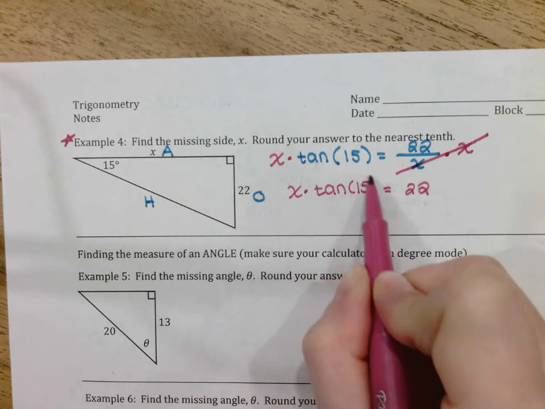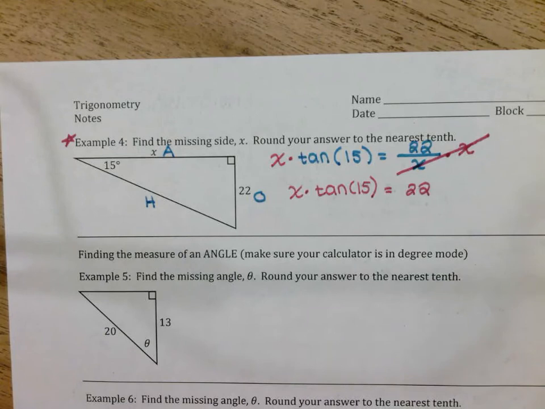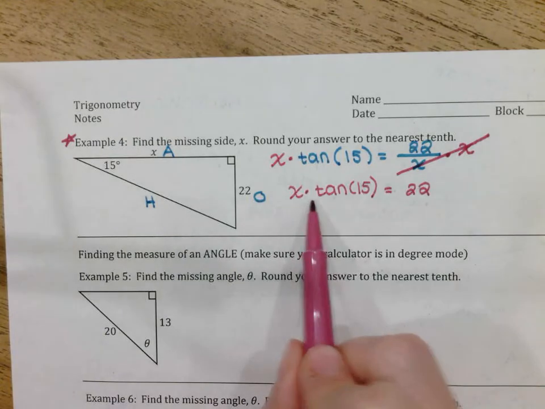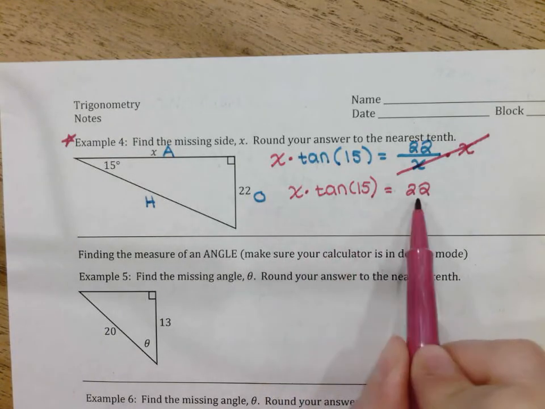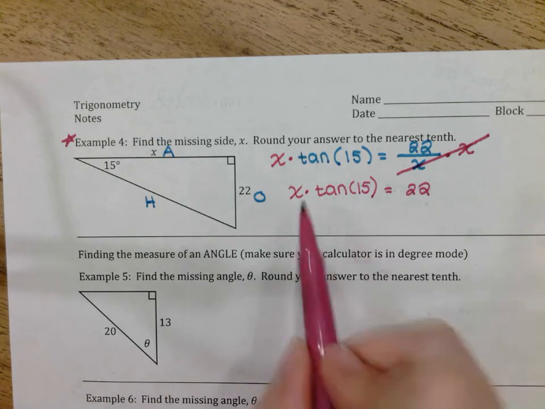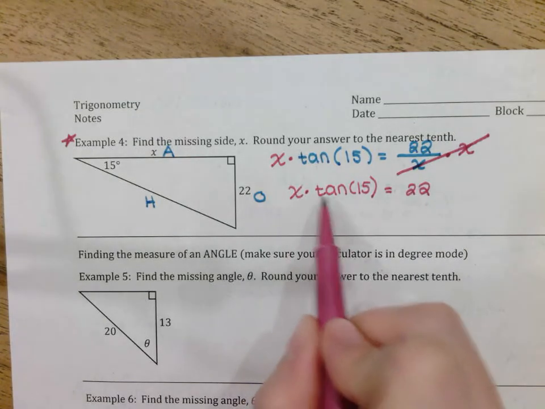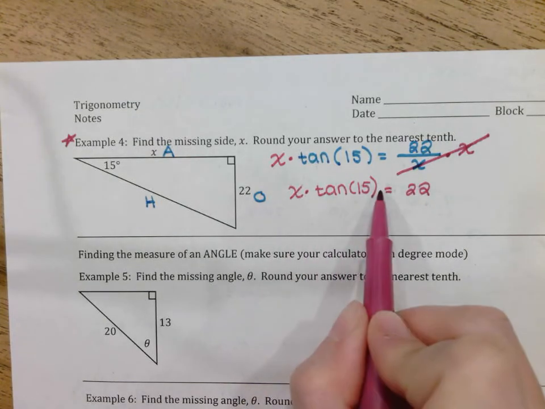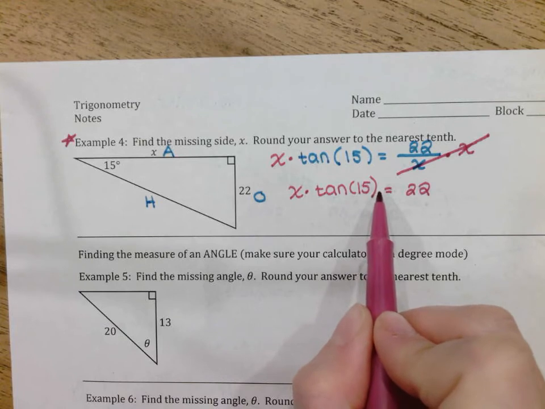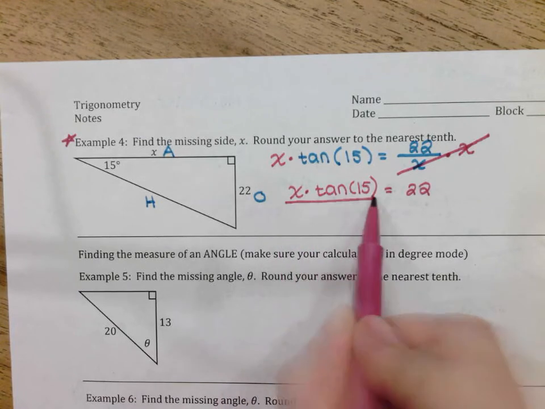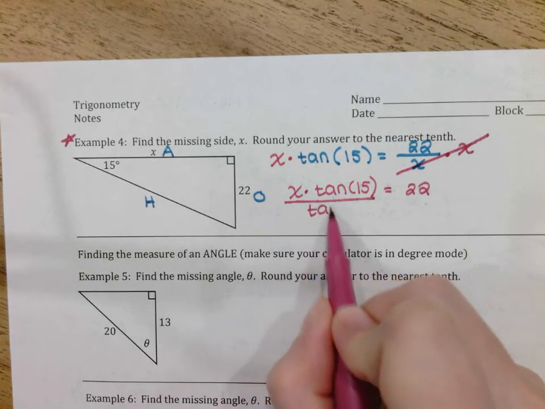All right, so remember, we want to solve for X. We want X by itself. Right now we have X times tangent of 15 equals 22. Well, X is almost by itself, but it's being multiplied by the tangent of 15. So we have to do the opposite. We have to divide by tangent of 15.